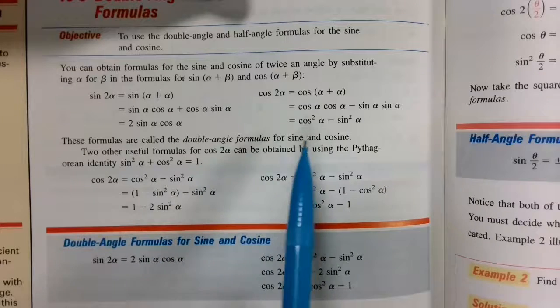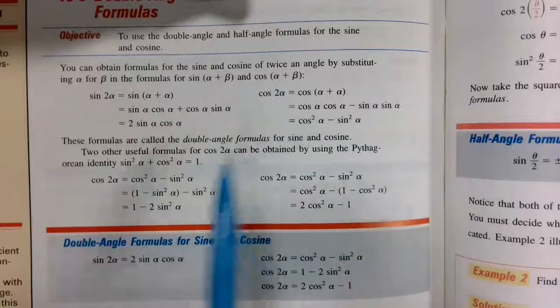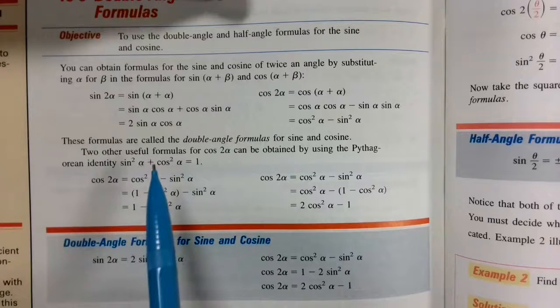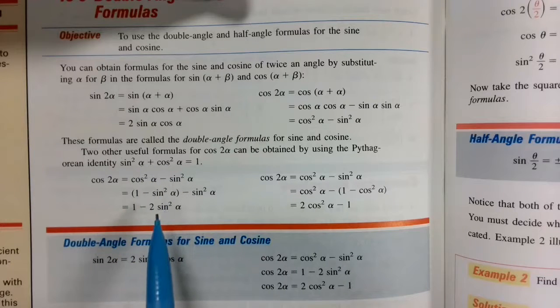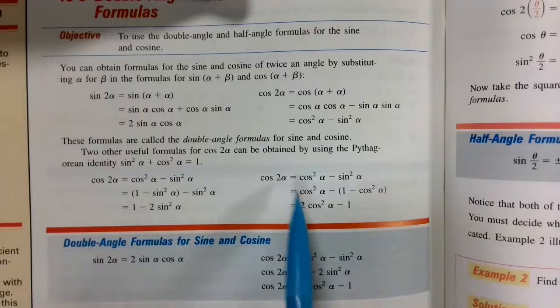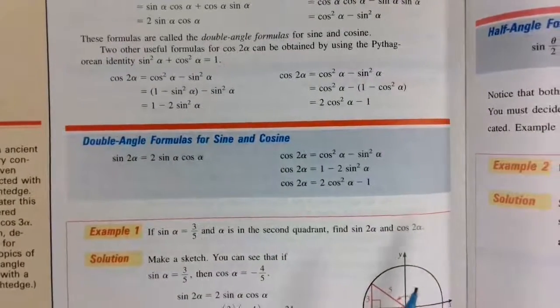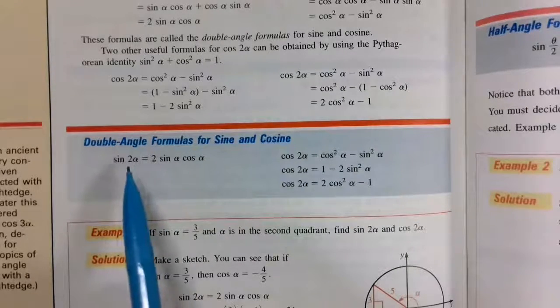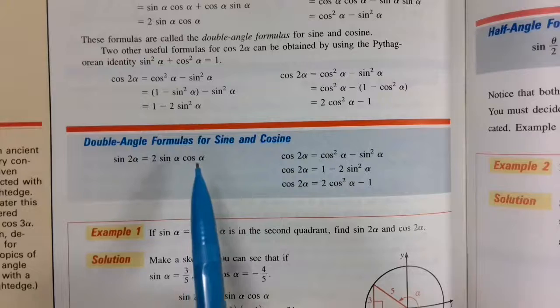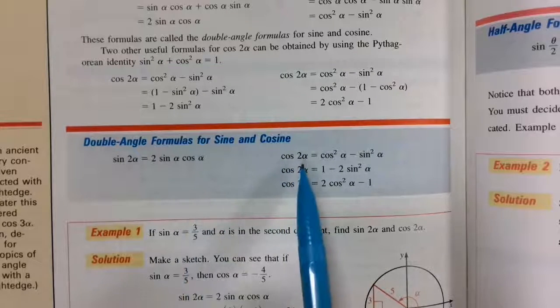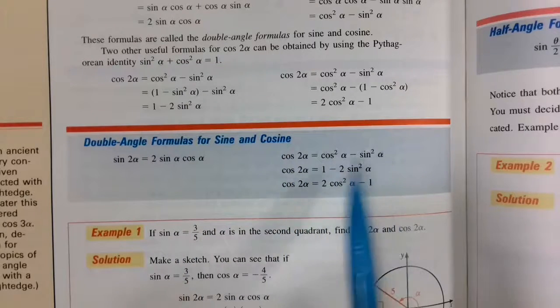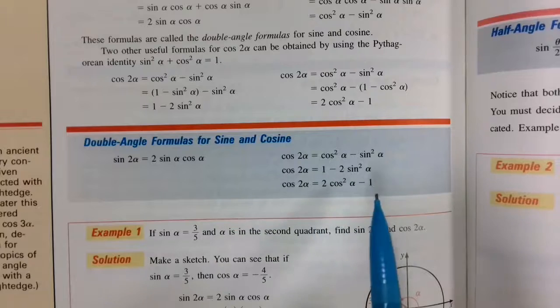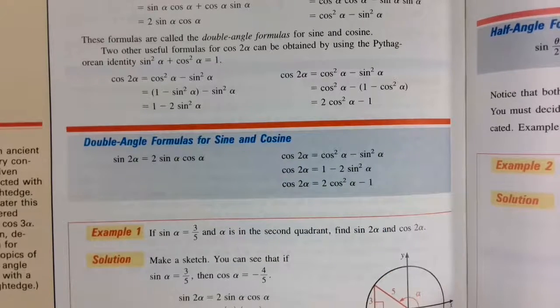So we took this and combined it with the Pythagorean identity and got this. We did the same thing here to get this. Look at the gray box and you've got all 4 of those worked out. The sine of 2a is 2 times the sine of a times the cosine of a. The cosine of 2a is this or this or this, and you just have to have that locked down.